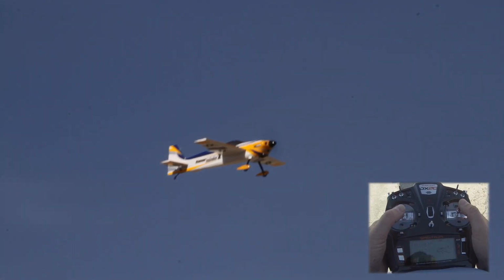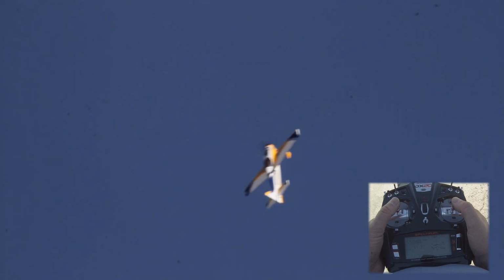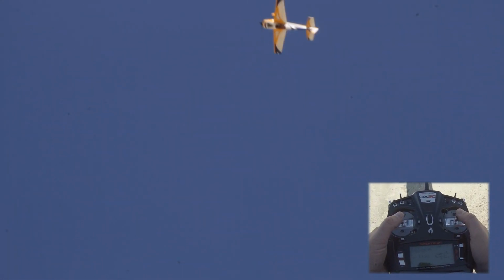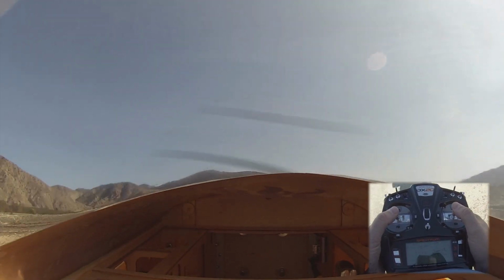So we're coming downwind now. We're going to pull right in front of us. As we get to vertical, we're easing off on our pull, trying to keep our radius the same. Pulling more, more, more. Easing out of it here and right back in front of us. So that is flying a nice round loop.